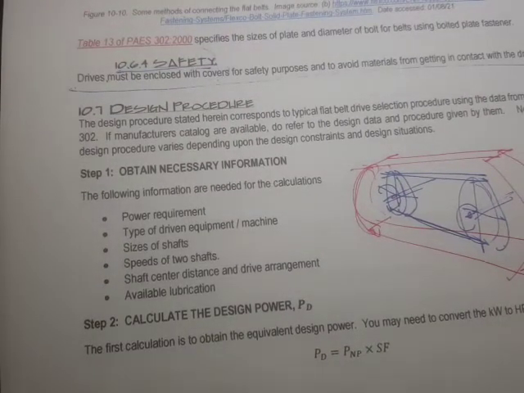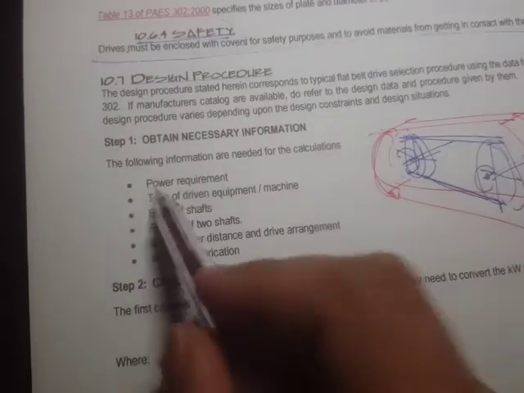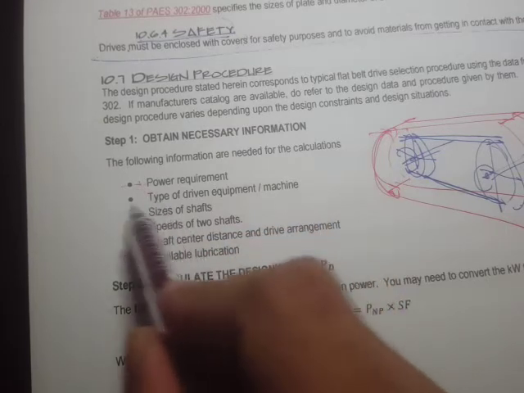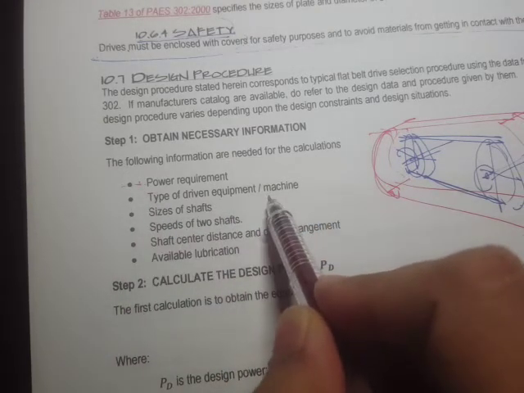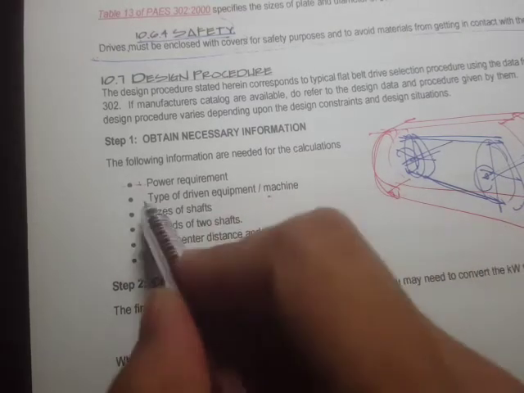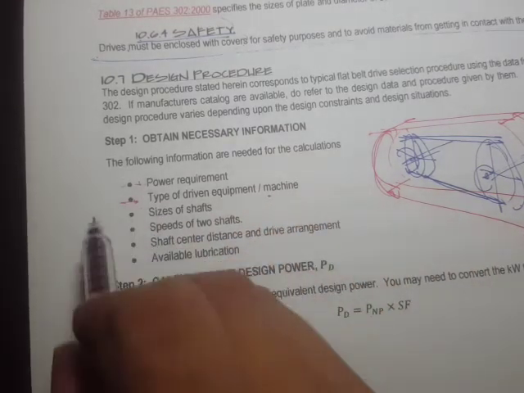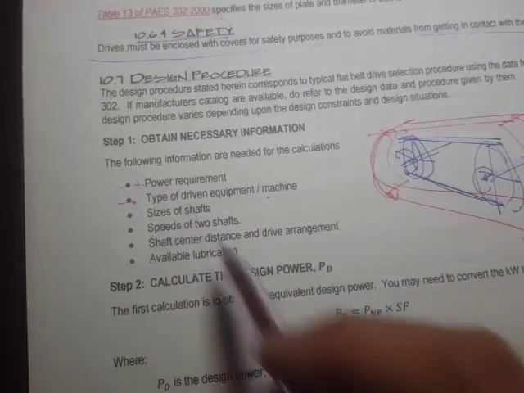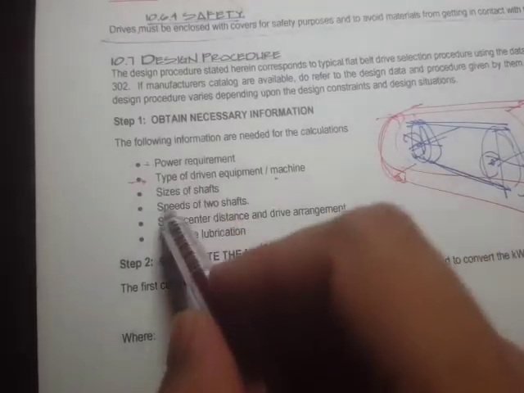I first obtain the necessary information, like the power requirement or the type of the driven equipment, and even the type of electric motor or the source, because sometimes the service factors depend upon what type of electric motor you use in the situation.